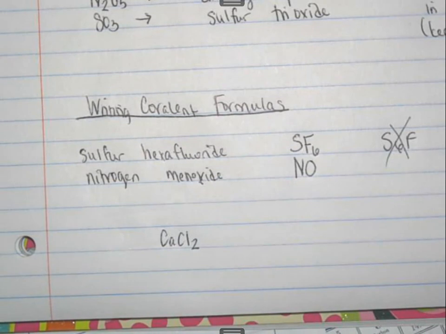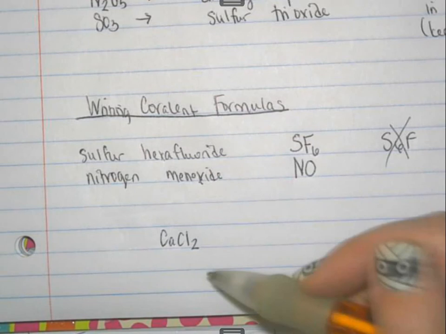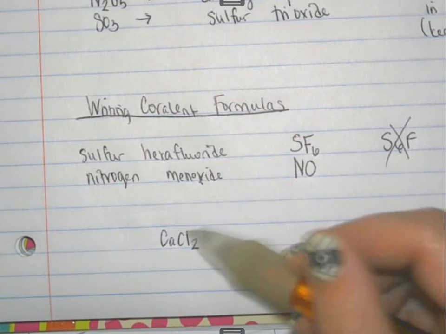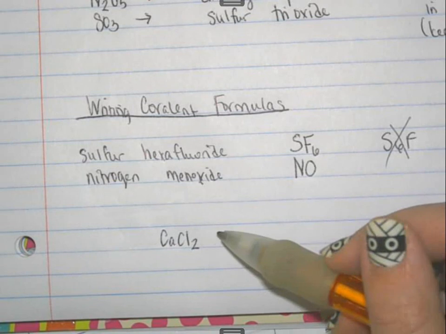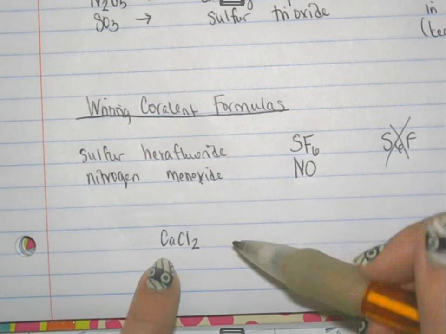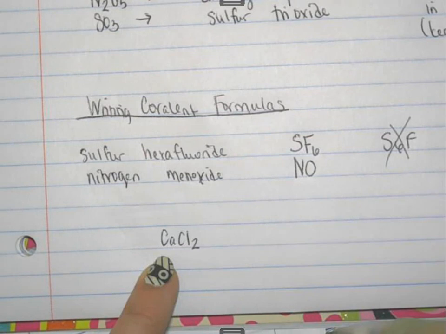There's a way for me to know that I don't use prefixes here. It's based on the type of compound that it is. What type of compound is this? Ionic? And I know because what does it have at the very beginning? It has a metal. If it has a metal at the beginning of it, then it should have no prefixes, no mono, di, tri, tetra, penta, none, ever.